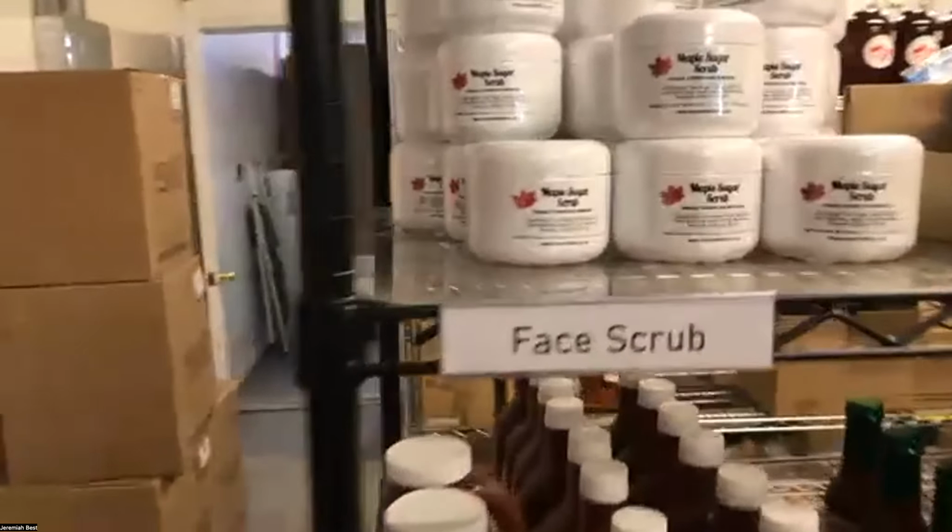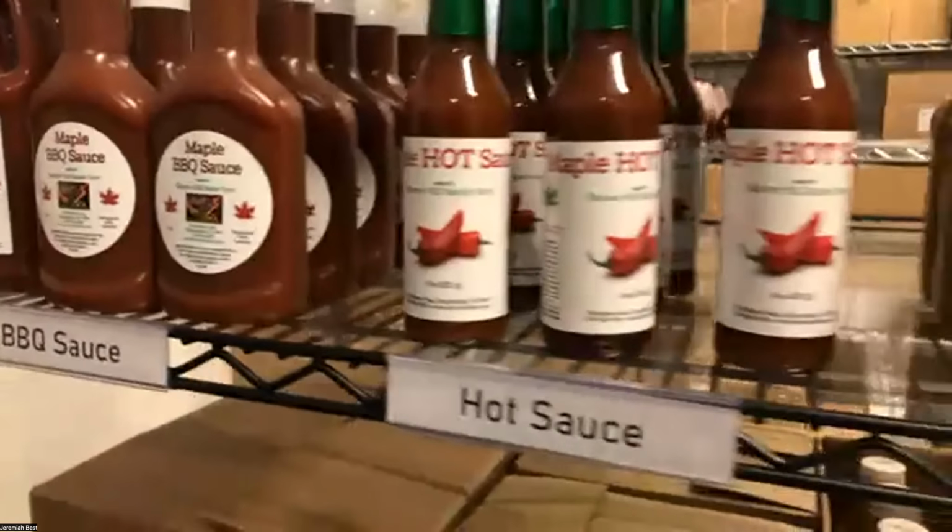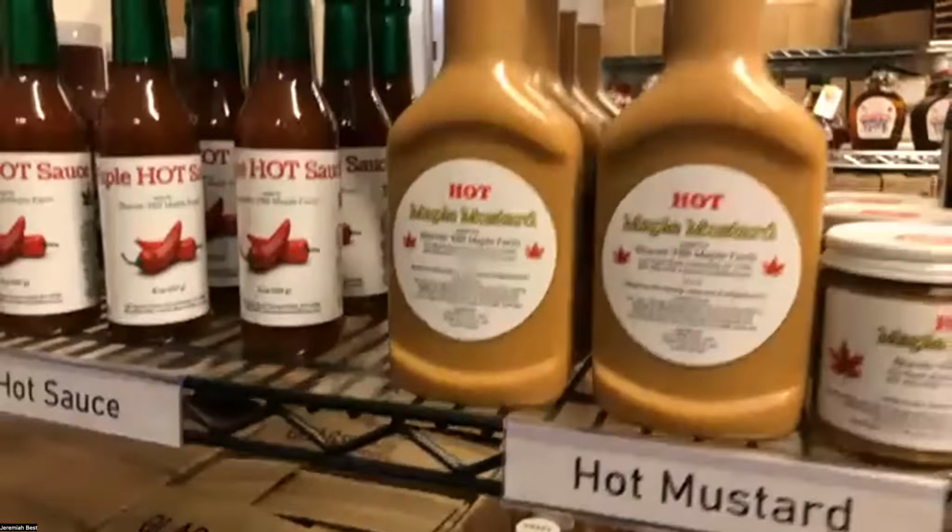And he's highlighting some of the value-added products that we sell here. We have a maple barbecue sauce, maple hot sauce, maple mustard.